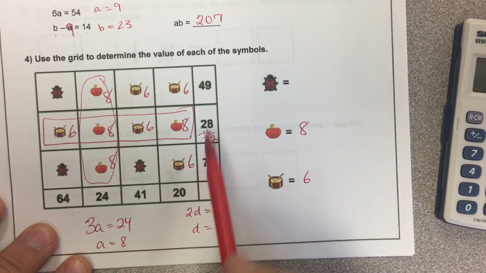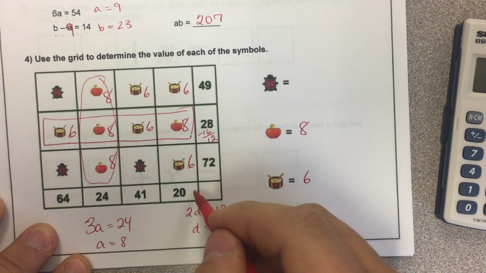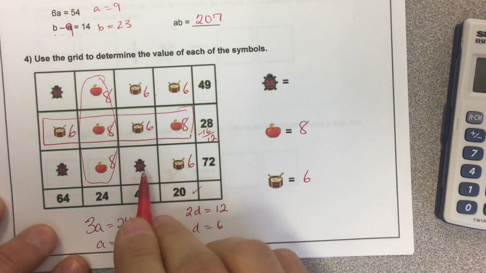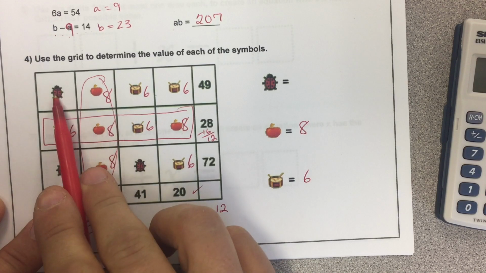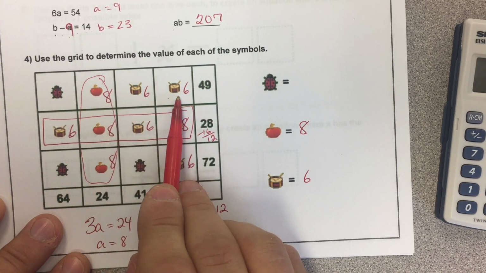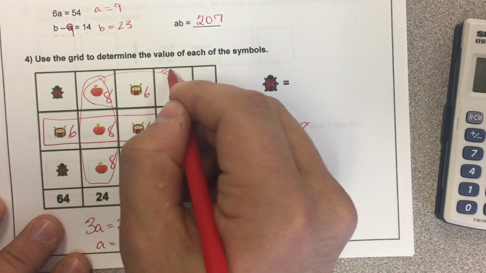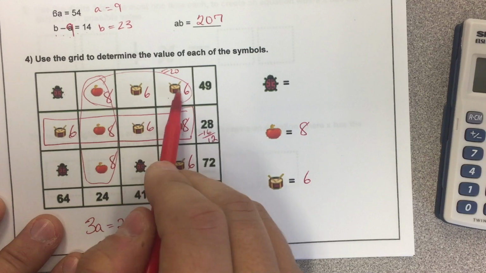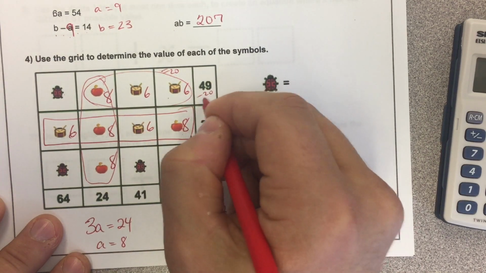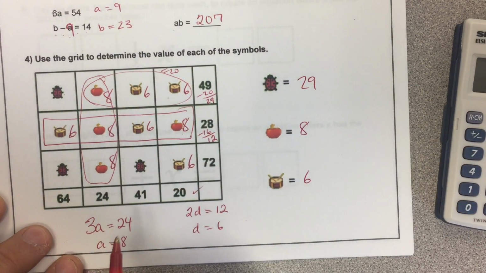And I can check to make sure that they're okay. 6 plus 6 is 12, plus 8 is 20. So that one works, so I'm good with those two. Now I'm left with my ladybug. In this case here, if I look across the top one, I have 8 plus 6 plus 6, so that's 20. So these ones here would have a sum of 20. And all of them need to add up to 49. So if I were to subtract 20 from this, I'm left with 29. And so I'm saying that the ladybug is 29.